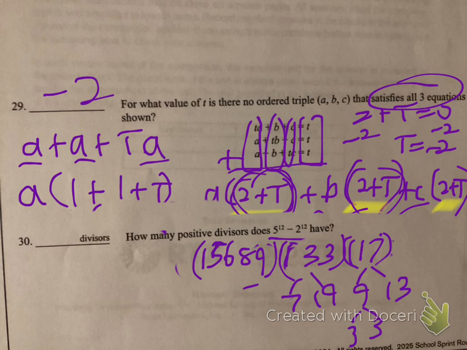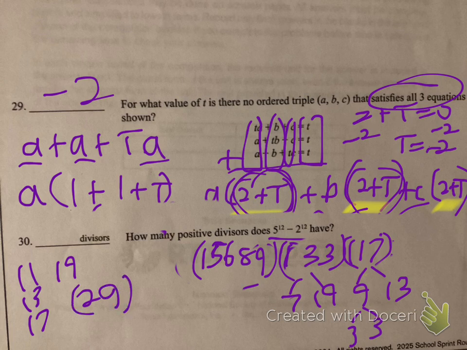Those are both prime. 15689. Oh man, I'm going to try to use my divisibility rule, see if I can find something that goes into that. It's not a multiple of 3 or 9, so that doesn't work. It's not an even number, so we're going to need to start trying some prime numbers. So we're going to try 11 and try 13 and try 17 and 19. And when we tried 29, it works. So we get 29 goes into that 541 times.